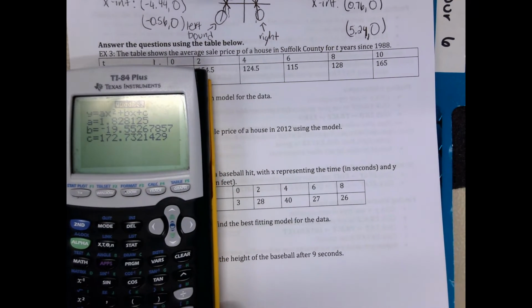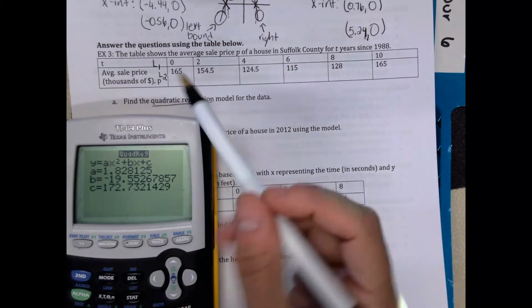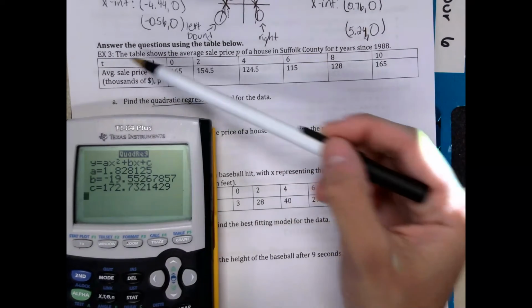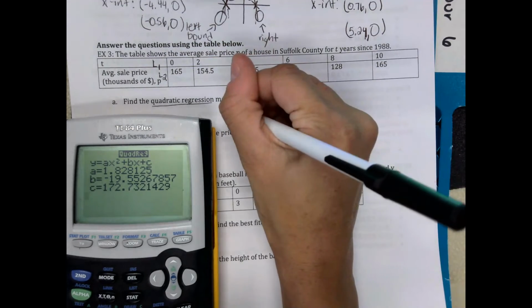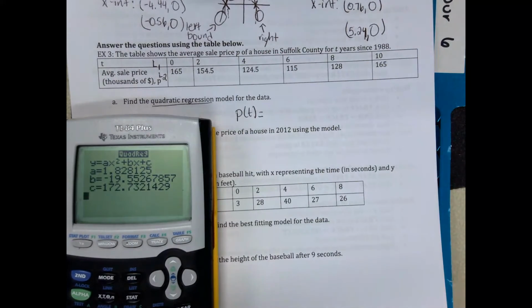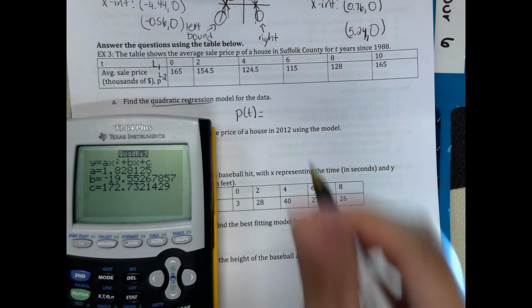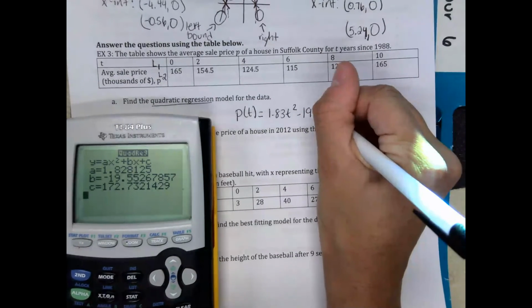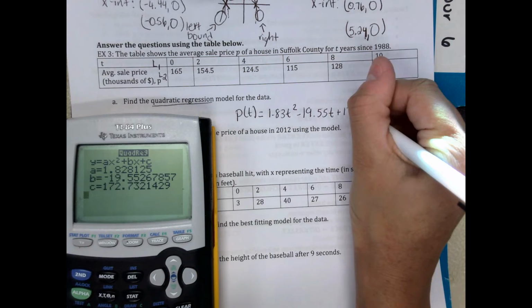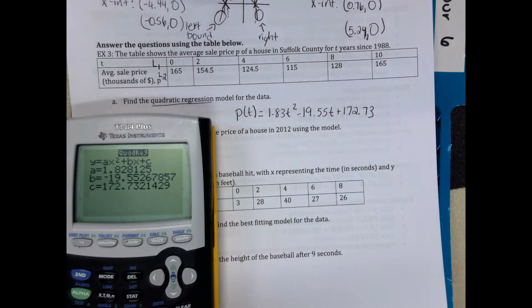Okay. So now be careful, because notice on our table it gives us variables to use, T and P. So we will have to use that. It does say the table shows the average sale price P of a house in Suffolk County for T years. So I'm going to put P of T, so the price is dependent on the year. Okay. Now I have 1.83. I'm going to round to 2 decimal places here. T squared, then minus 19.55 T plus 172.73. So that's going to be my model I use.